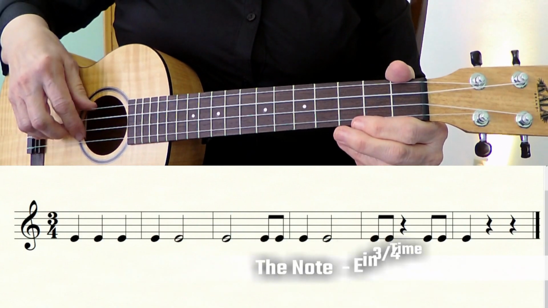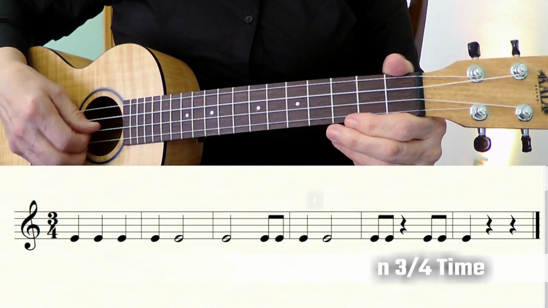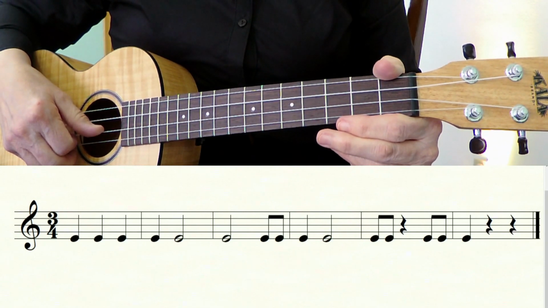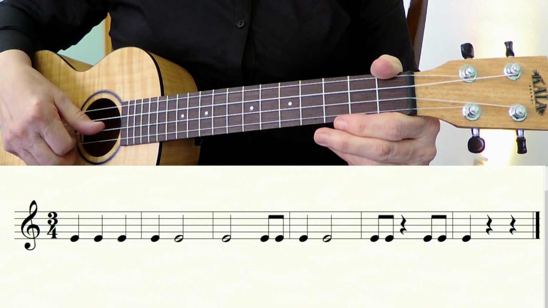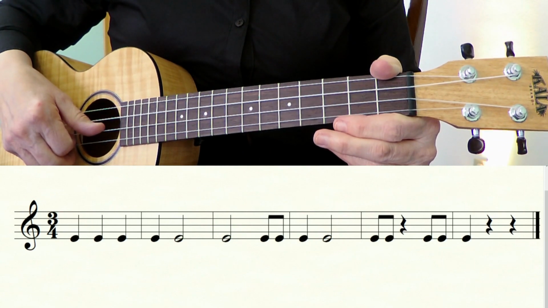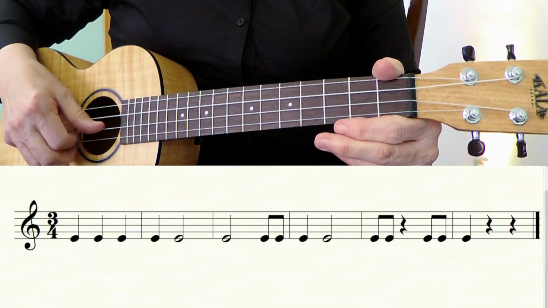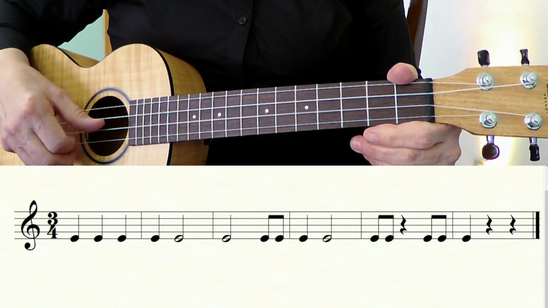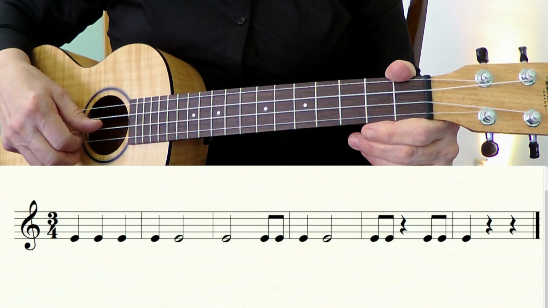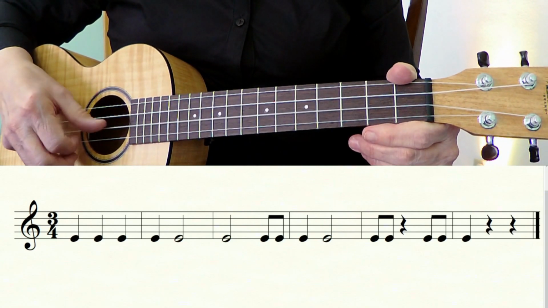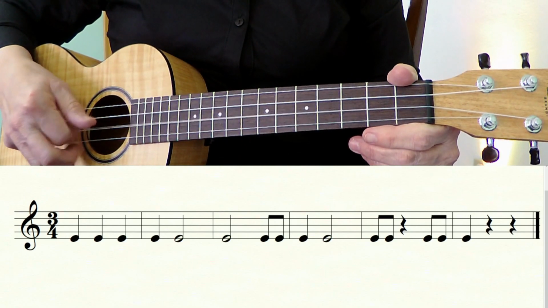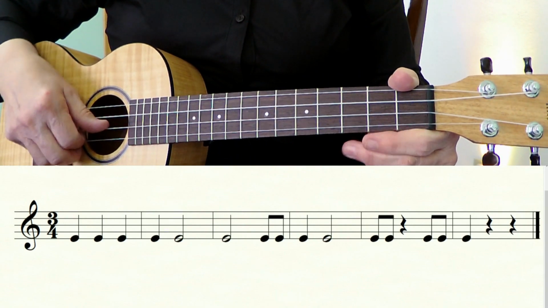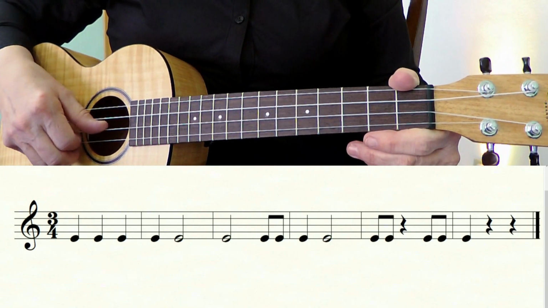Here is our E note. It's on the second string, played open, and it's in 3/4 time. So instead of counting 1, 2, 3, 4, we're going to count 1, 2, 3, 1, 2, 3. We have eighth notes, and on the eighth notes, we're going to come up on the and. So let's try it together. 1, 2, 3, ready, and go. Let's try it without me counting out loud. Ready, go.